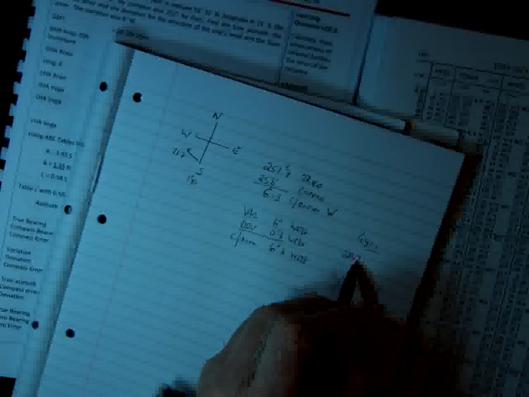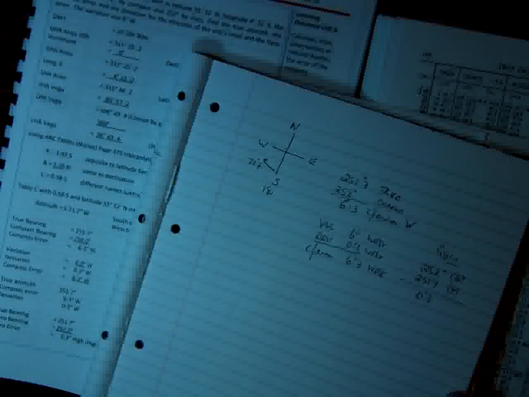We're told that our gyro was 252 degrees gyro. Our true is 251.7. Therefore our gyro error must be 0.3 degrees and gyro is reading more than the true, so it must be a high error. So the error is high, 0.3 degrees high.